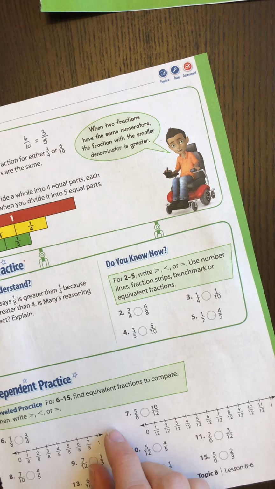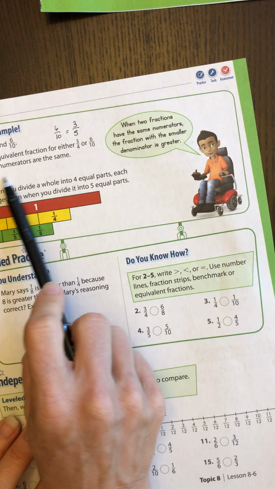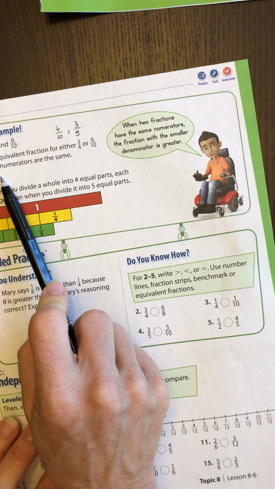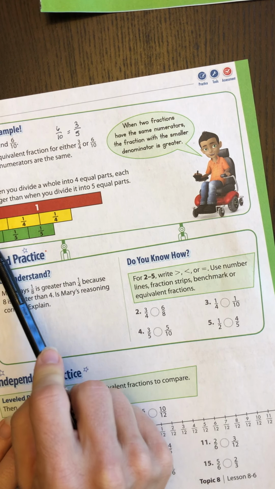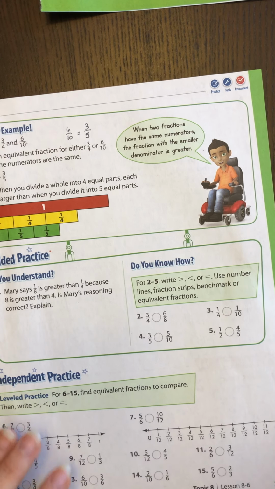So that kind of helps you see that you're comparing the numerators. The 3's are the same, but the denominators, 1 out of 4 pieces is actually bigger than 1 out of 5.